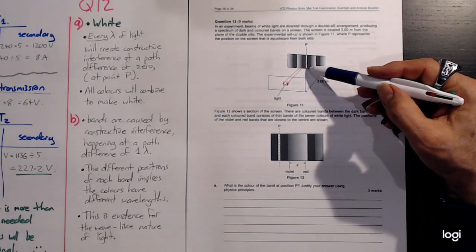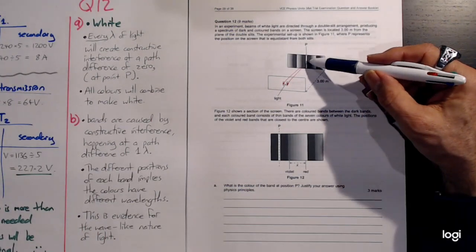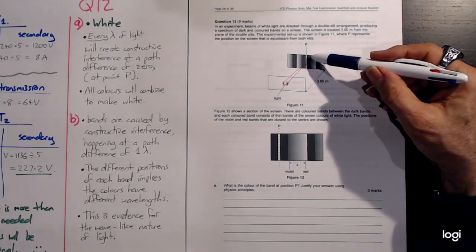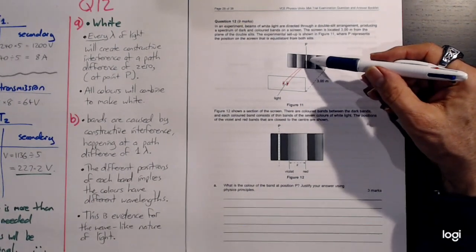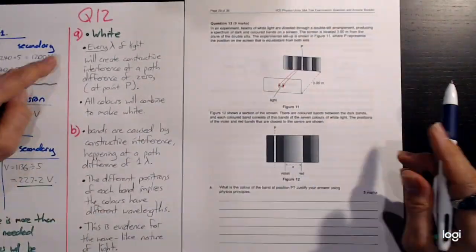And so everything is going to be constructively interfering. All 7 colors of the rainbow, every single frequency of visible light is going to constructively interfere there. So they're all going to combine and they're going to make white, because that's what all the colors make. That's essentially what I'm saying here.